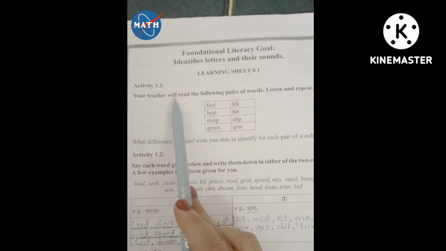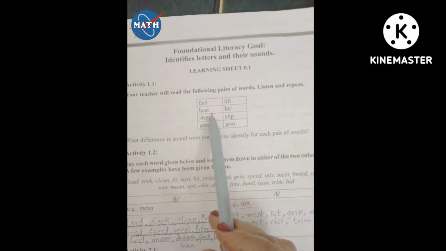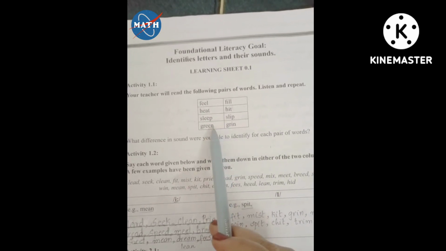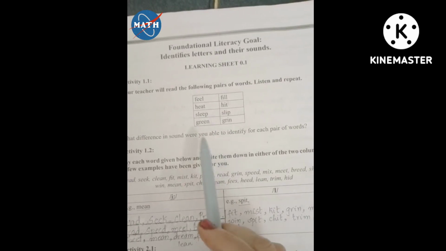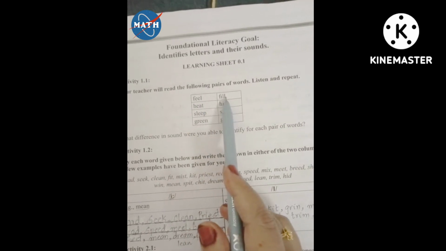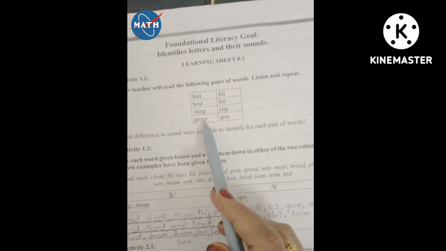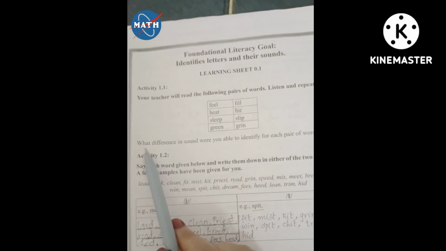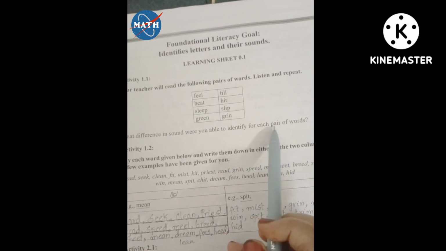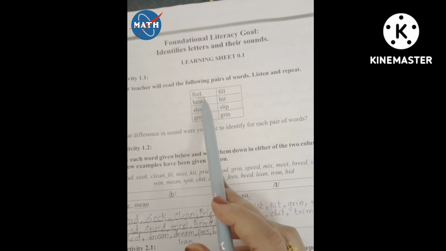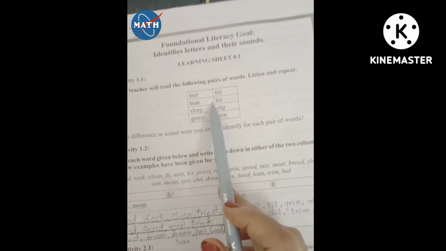Your teacher will read the following pairs of words. Listen and repeat. Here what you have to do, you just listen to the words I am repeating and you have to repeat these words. Feel, fill, heat, hit, sleep, slip, green, grin. What difference in sound were you able to identify for each pair of words? Here, while I was pronouncing these words, did you feel any difference? Would you find any difference here?